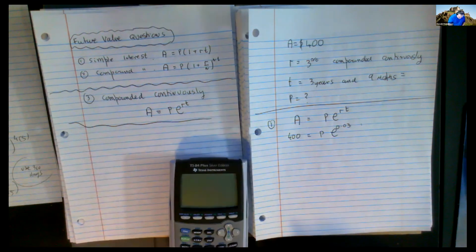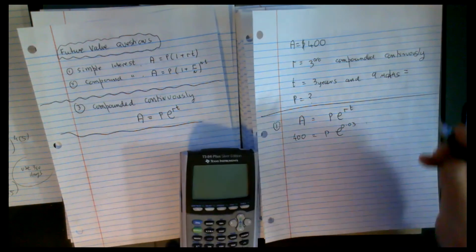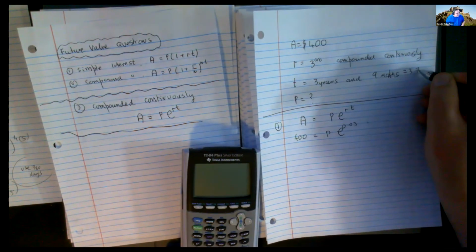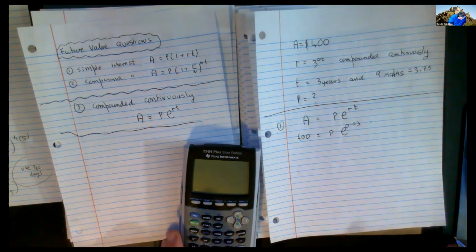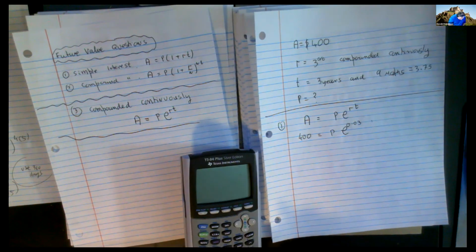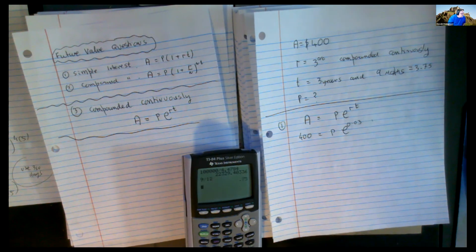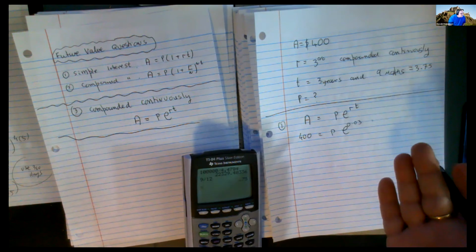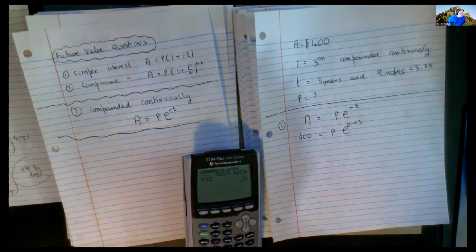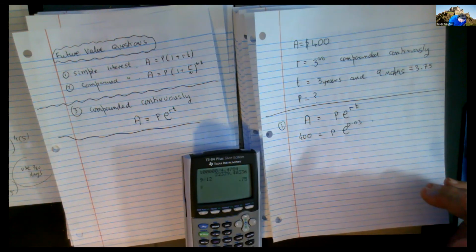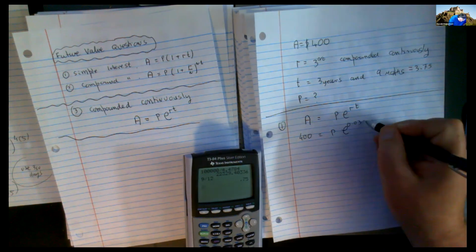I heard 3.75. Now, where's that coming from? Well, think about it. If you take 9 months as a decimal, isn't it 0.75 of a year? So 3 years and 9 months, 3.75. Does that make sense?